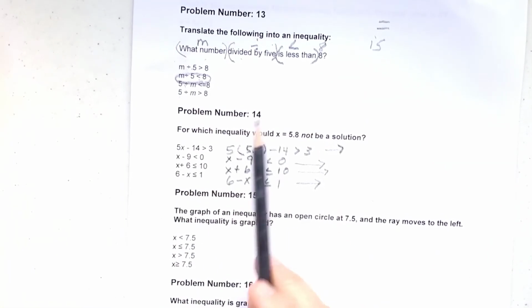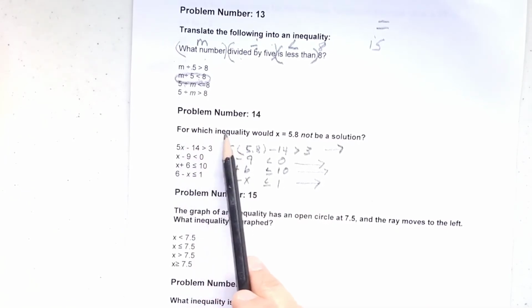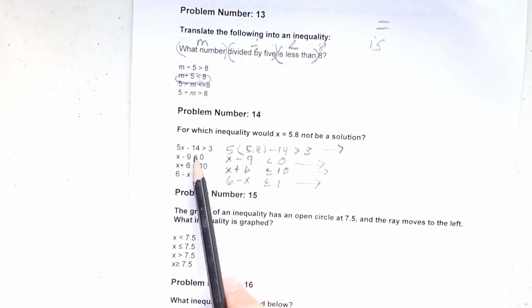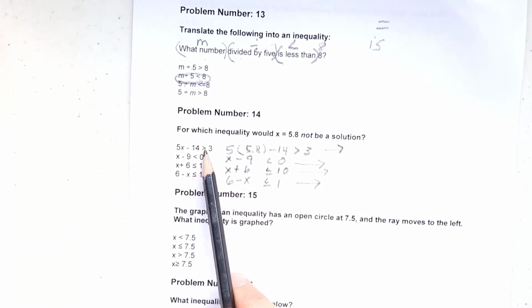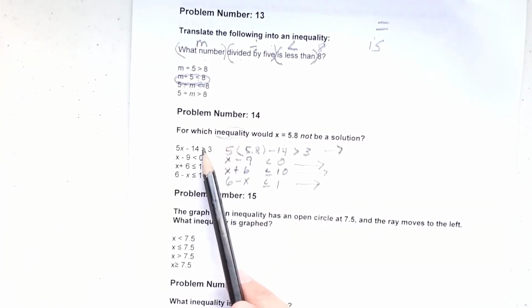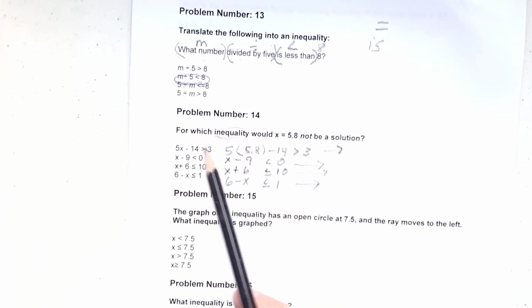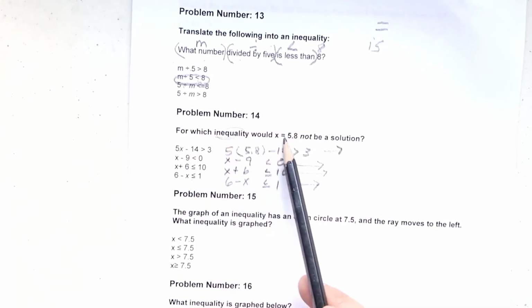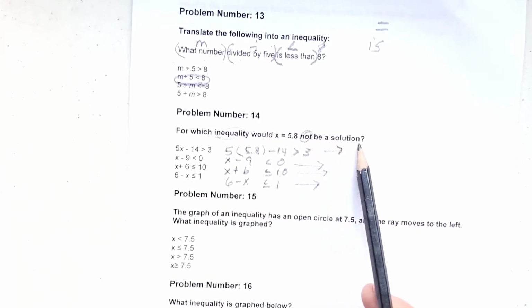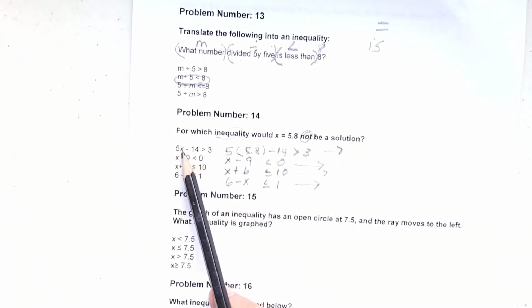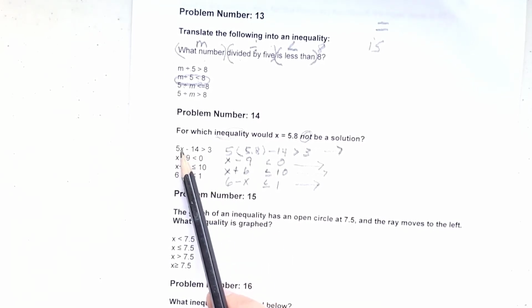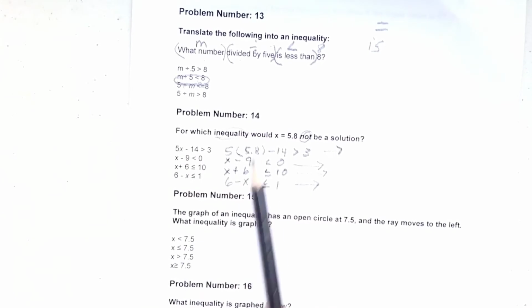All right, problem number 14. For which inequality, they use the word inequality whenever you have these little arrows in the equation instead of equal signs. So every time you say the word inequality, it's because they're using these arrows. For which inequality would x equals 5.8 not, remember the not, be a solution? So what you have to do is take each inequality, substitute 5.8 where the variable is and work it out.